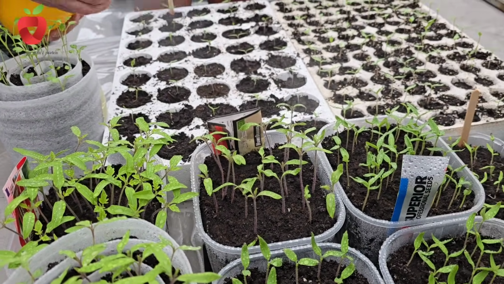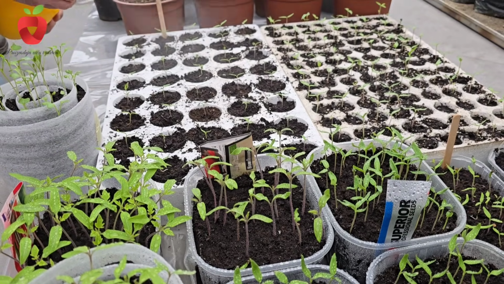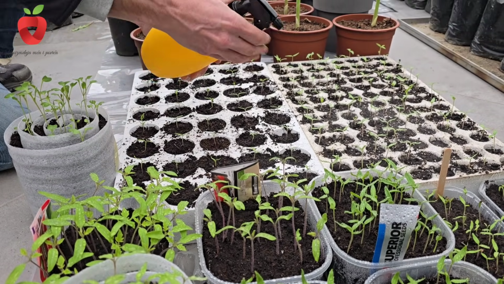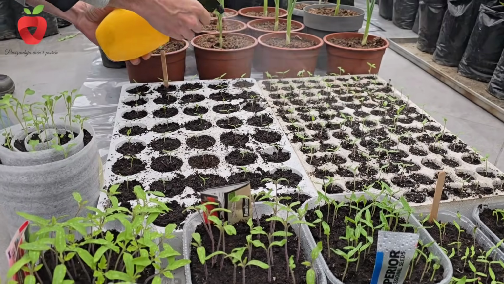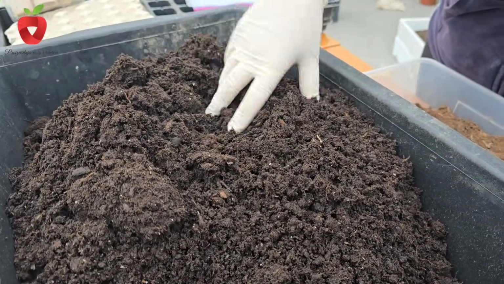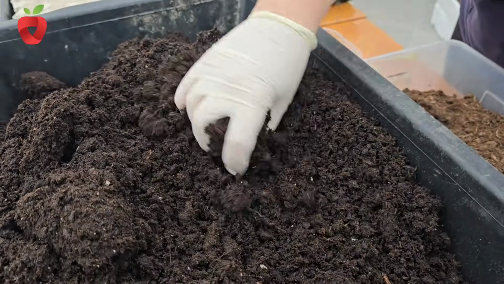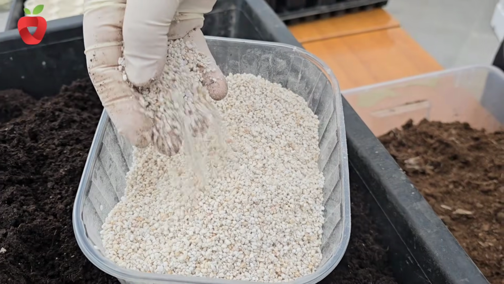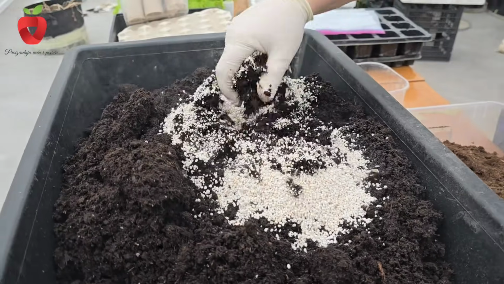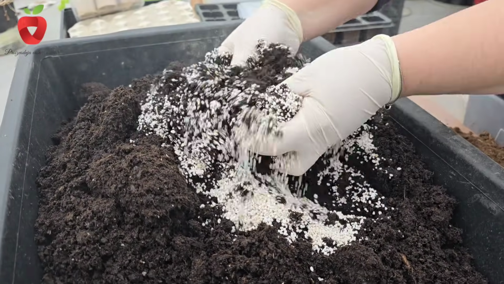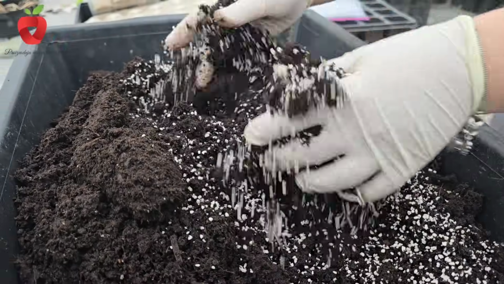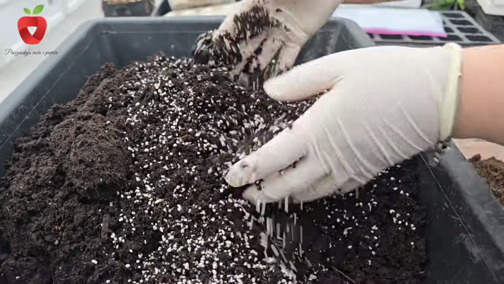First of all, it is important to pay attention to the quality of the soil. For sowing, use a proven, light, and sterilized soil. If you make your own mixture, you can heat it or treat it with a natural disinfectant. Adding perlite, sand, or coconut fiber improves the structure and allows for better drainage, which in the end reduces the retention of excess moisture.